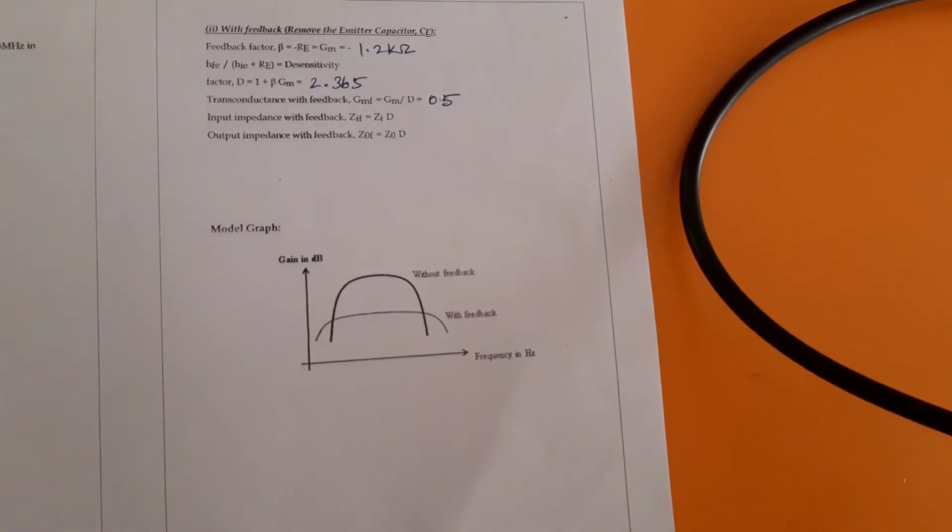This current series feedback amplifier's main application is in gain stabilization in feedback amplifiers.